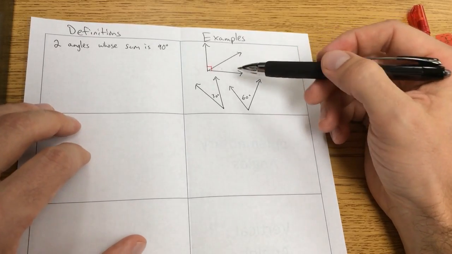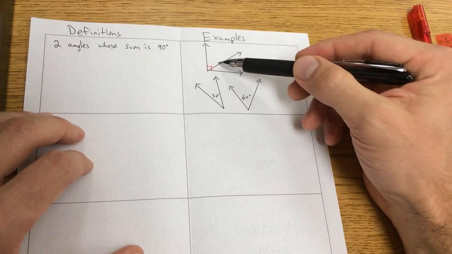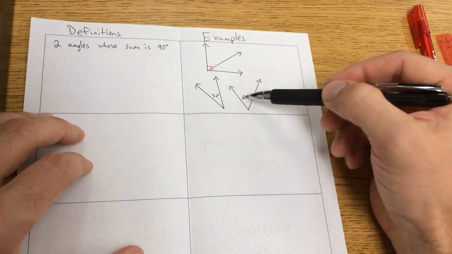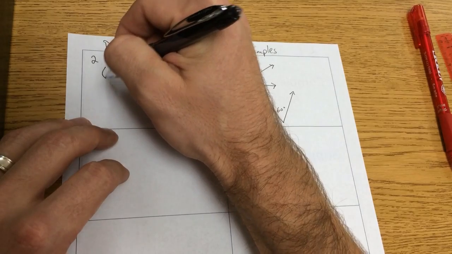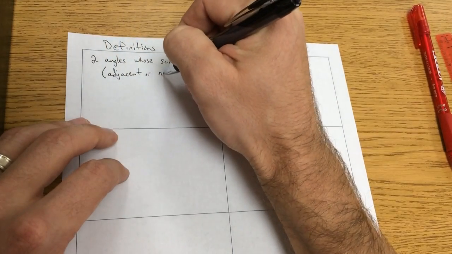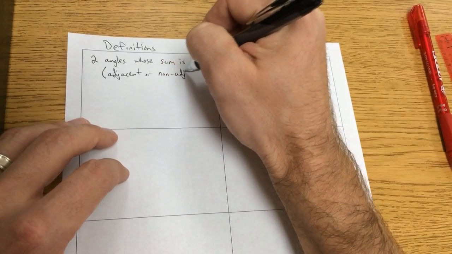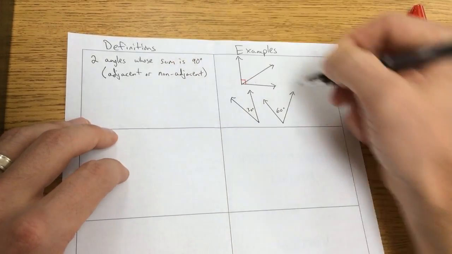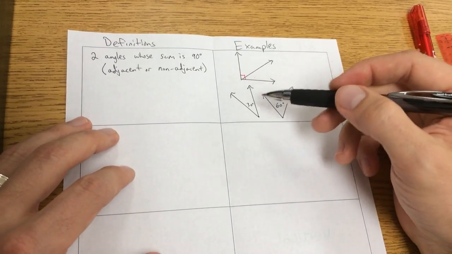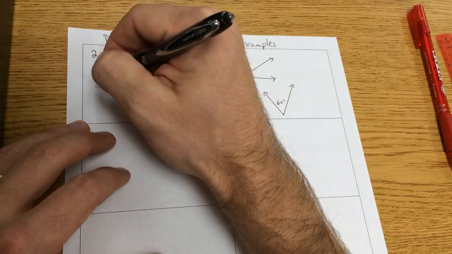So we notice here that my angles can be right next to each other. We call them adjacent angles because they share this wall, or they could be non-adjacent. So I'm going to add that to my definition: adjacent or non-adjacent. Now, it's important if we think about this with a statement, and we've talked about geometric statements.